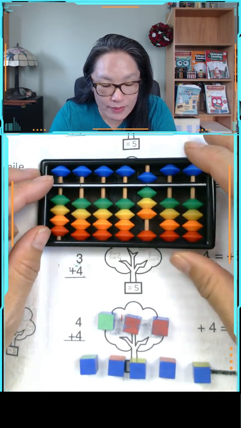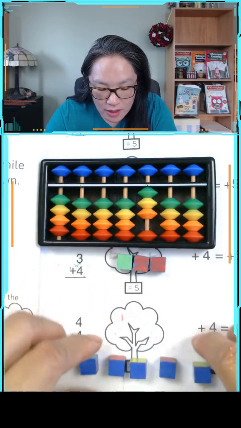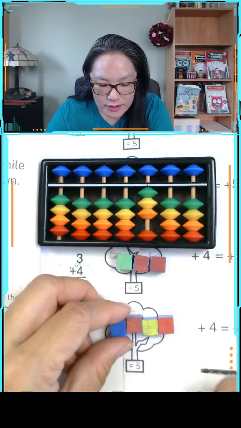We have 3 on the abacus. I have 4 down here.